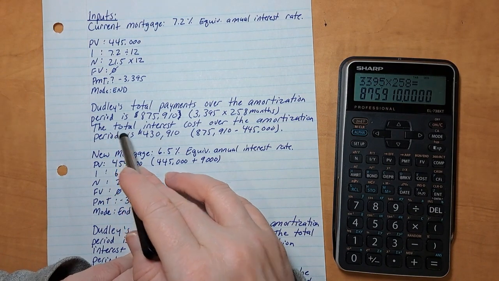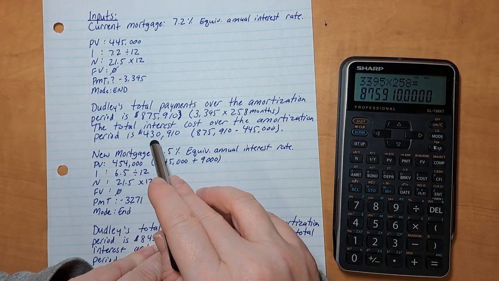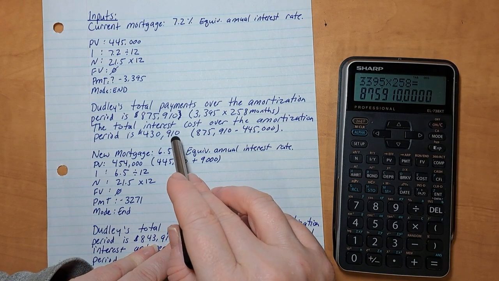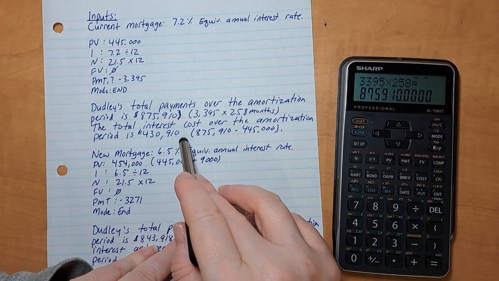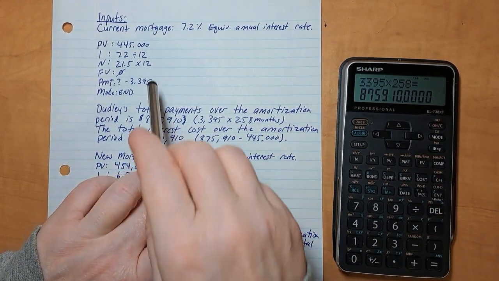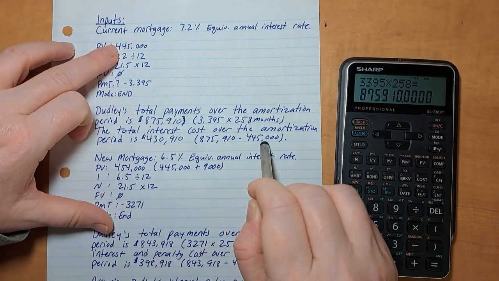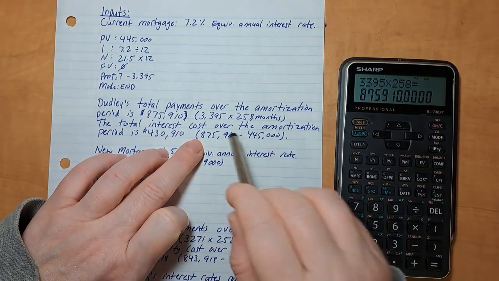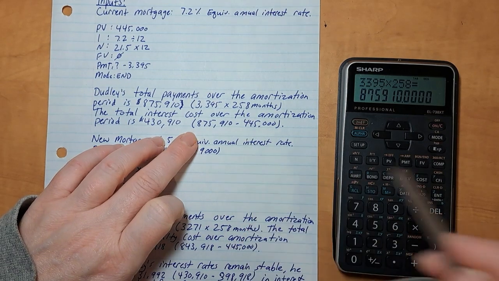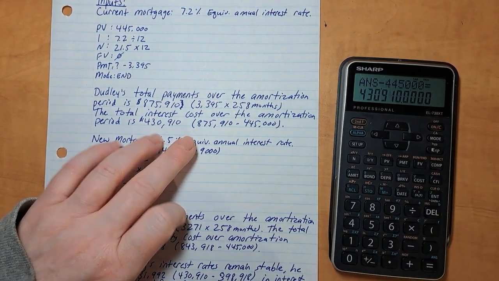So therefore, the total interest cost over the amortization period is $430,910. And you calculate that by the total amount of mortgage based on what the present value is. So this is how much he's going to pay over 25 years minus what is the current value of the house.